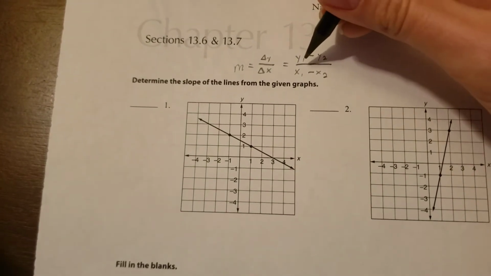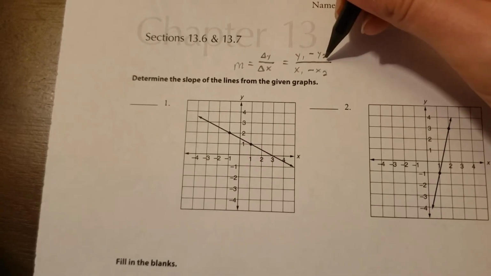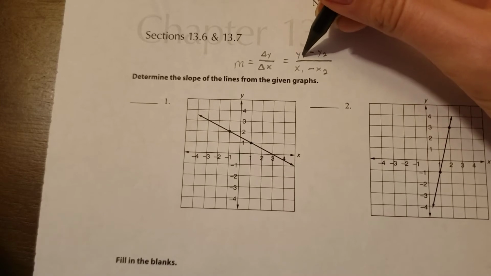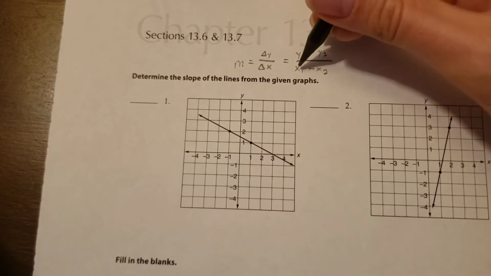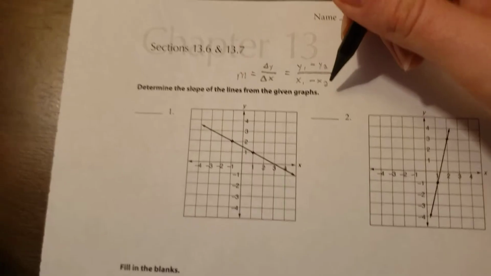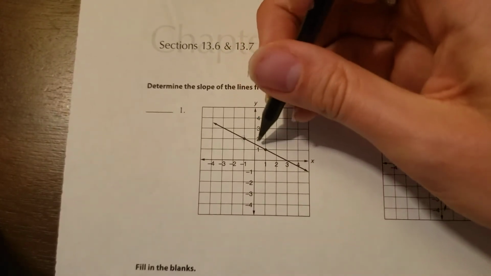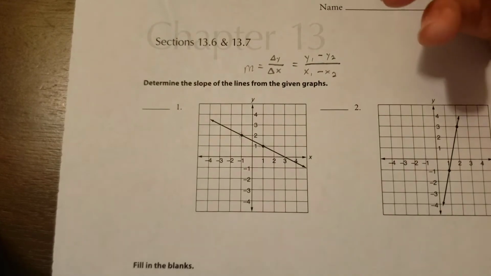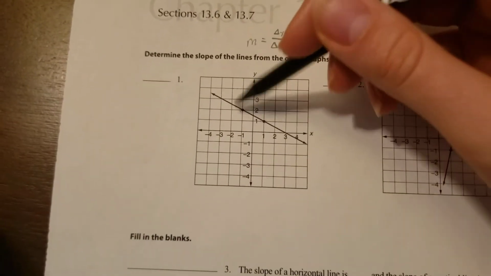Sometimes you'll see this as y2 minus y1 over x2 minus x1. That doesn't really matter, as long as you keep the values for this point and this point the same, then you're going to be kosher. So let me explain.